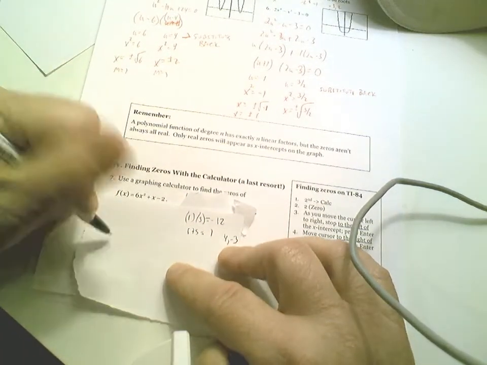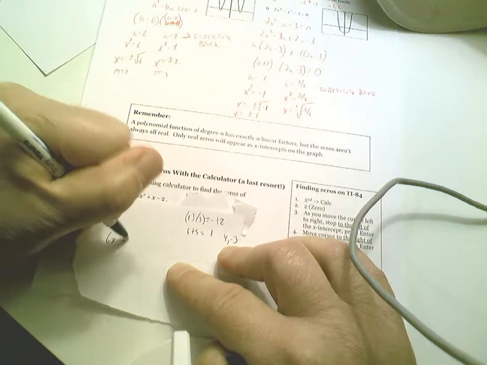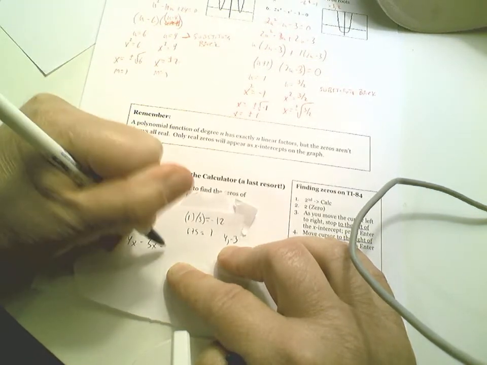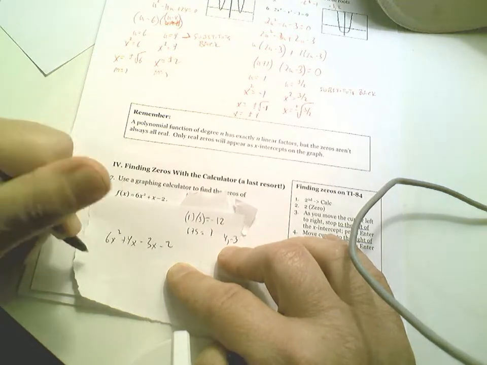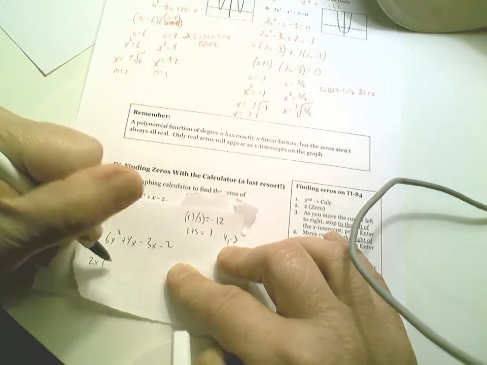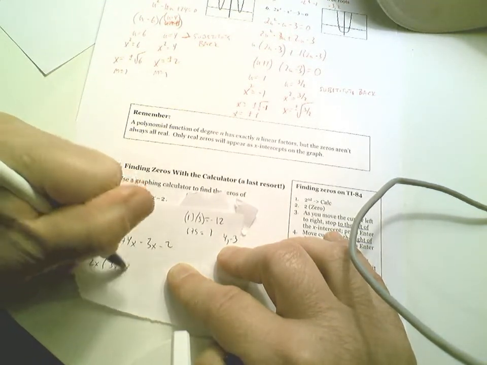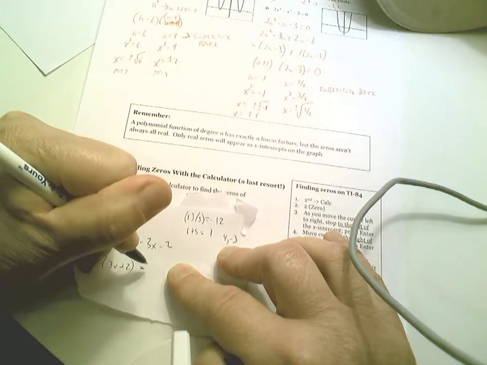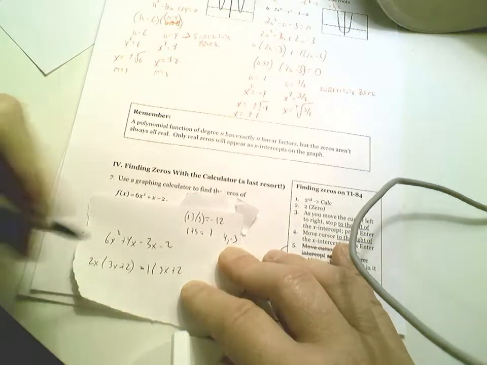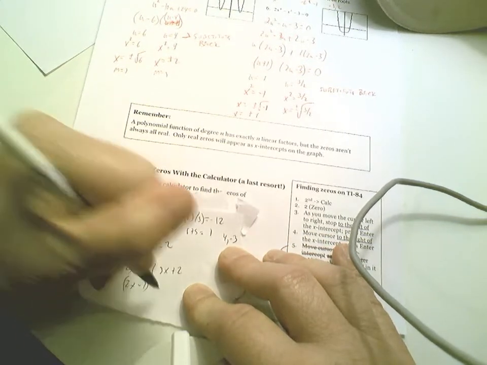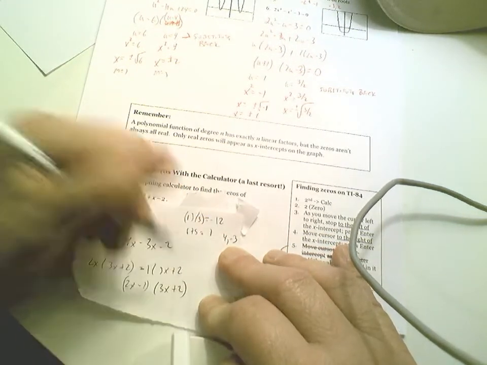So I can turn this into 6x squared plus 4x minus 3x minus 2. Grouping tells me to look at the first two terms. I can take out a 2x: 3x plus 2, minus 1, 3x plus 2. And I'd have 2x minus 1, 3x plus 2 as my factored form.